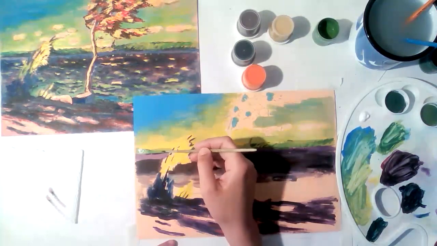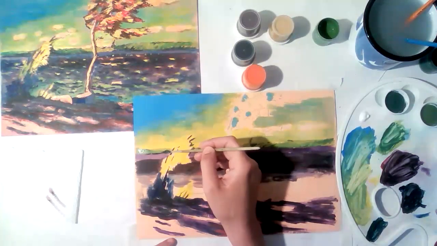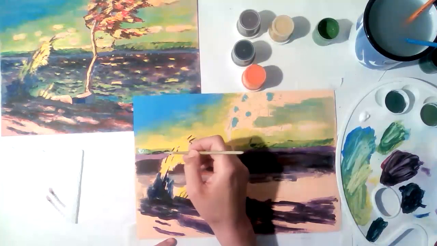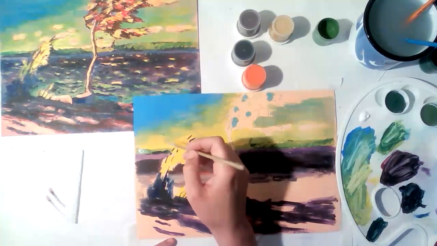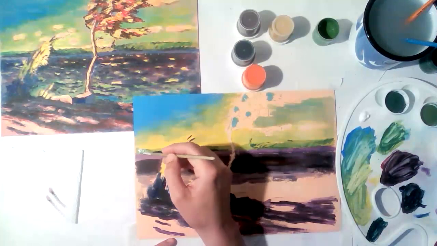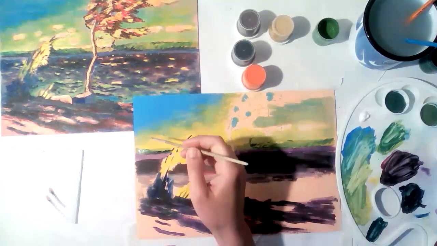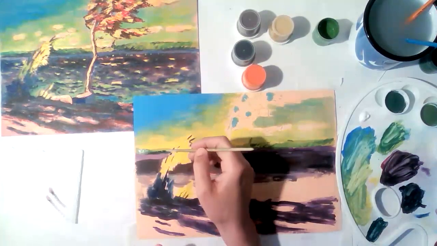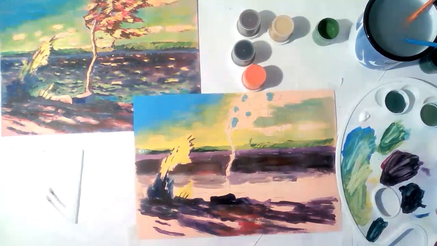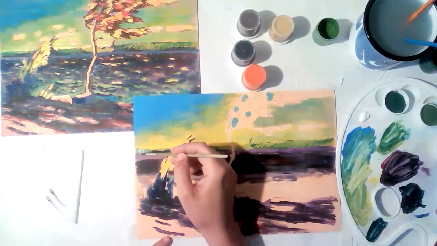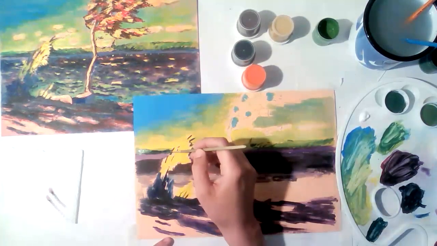It's always there. If you paint a house, even if you paint just a square box with a triangle on top, once you put this dark line of shadow that the roof gives to the walls, then at once it's a house one can recognize. It's because it's always there.